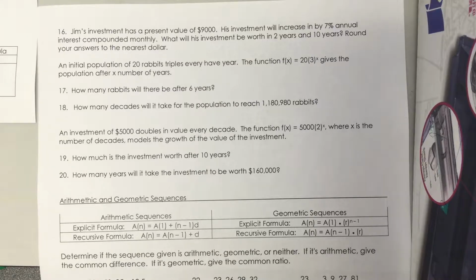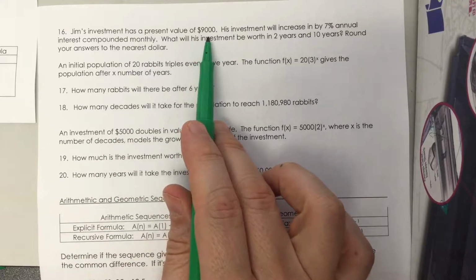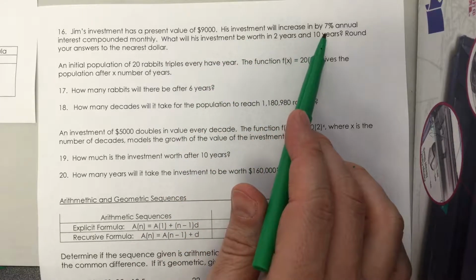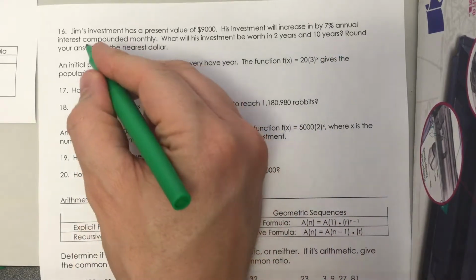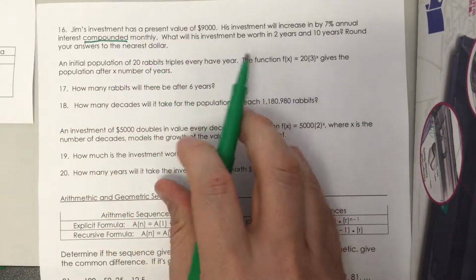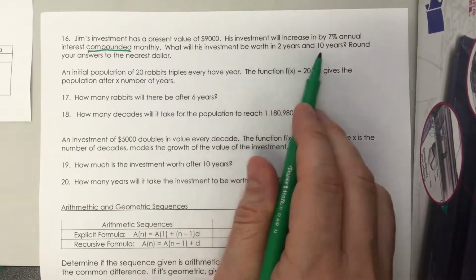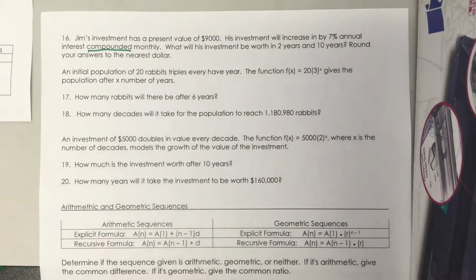We're on question 16. Jim's investment has a present value of $9,000. His investment will increase by 7% annual interest compounded monthly. What will his investment be worth in 2 years? And then what will it be worth in 10 years? Round your answer to the nearest dollar.